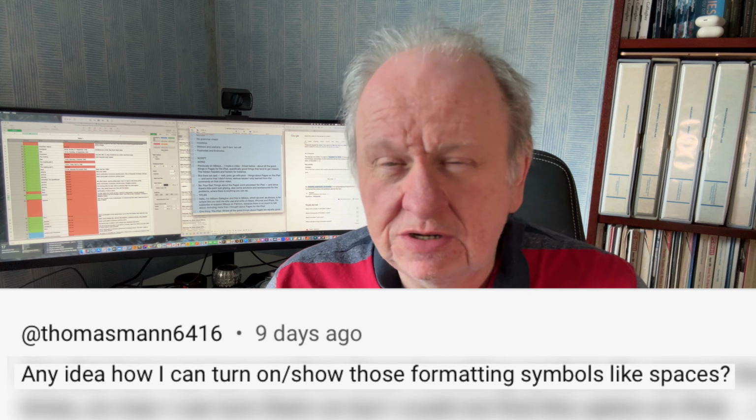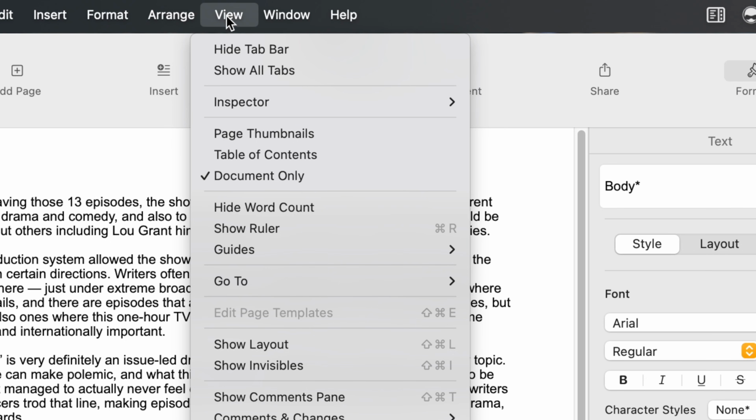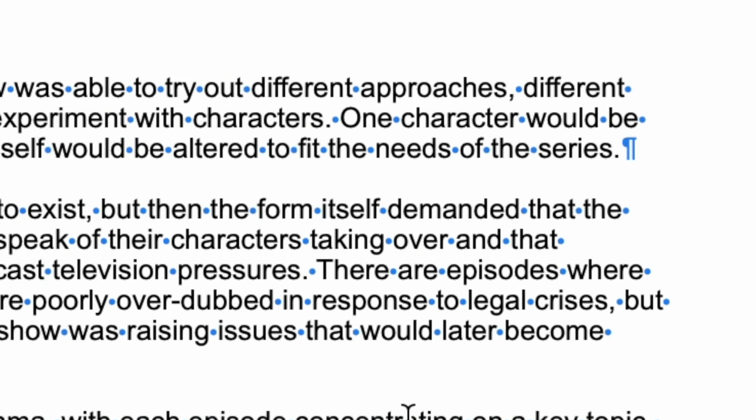If you don't happen to know, and actually I don't think we should need to know, invisibles are characters that show formatting, such as a paragraph mark at the end of paragraphs, or, as Thomas says, spaces. On the Mac version of Pages, there is a Show Invisibles option, and you choose that and you're done. On the iPad, no. But there is a workaround, which is this.